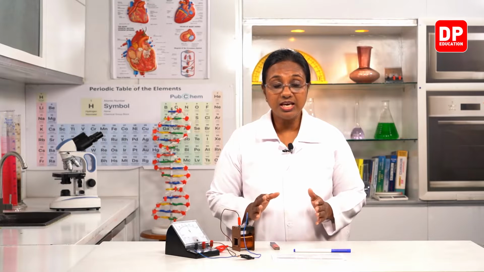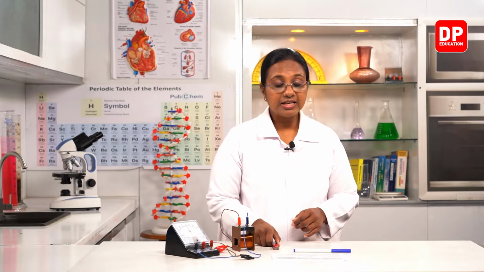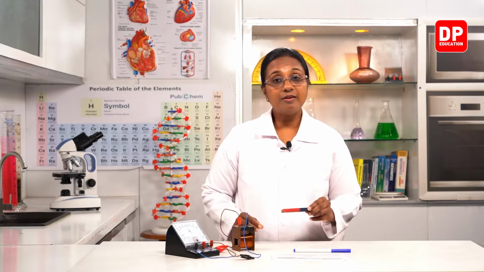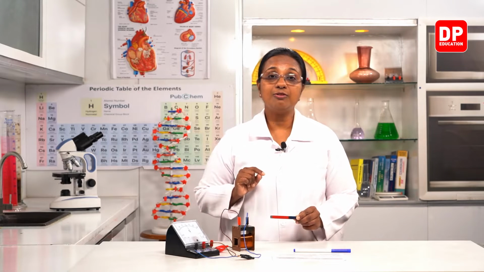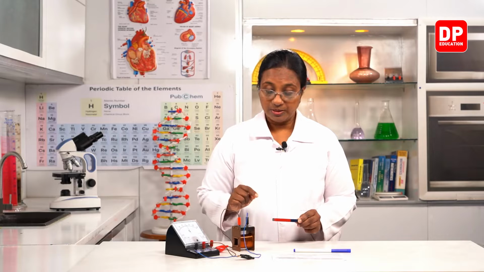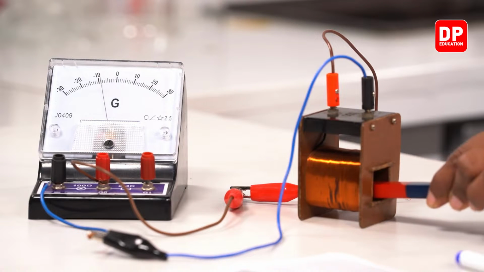You just need to see whether there is a deflection or not. So first, I have to move the magnet towards the coil. While I do that, you all have to observe the galvanometer. First one, we need to move the magnet towards the coil. Then you all have to observe the galvanometer.